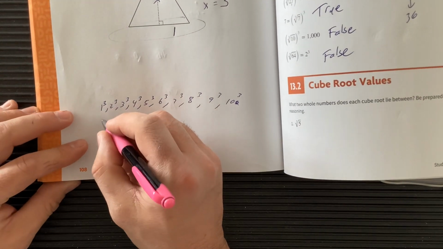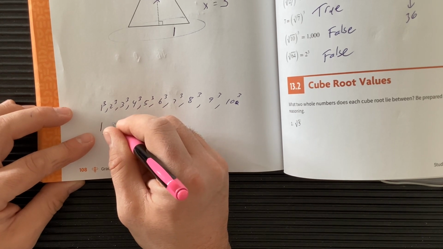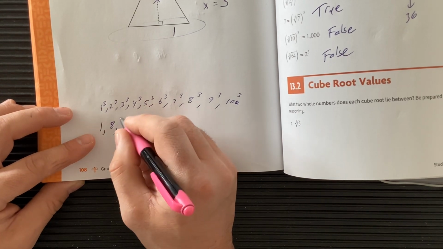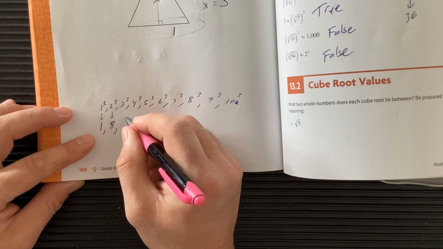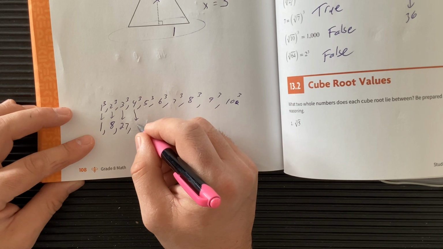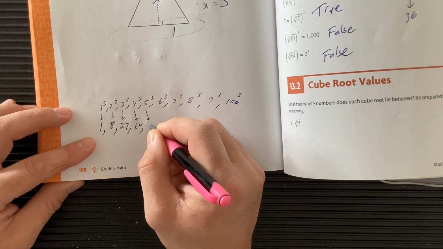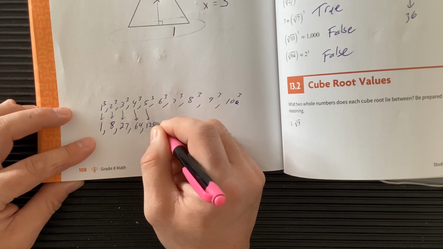1 cubed? 2 cubed? 3 cubed? 4 cubed? 5 cubed?